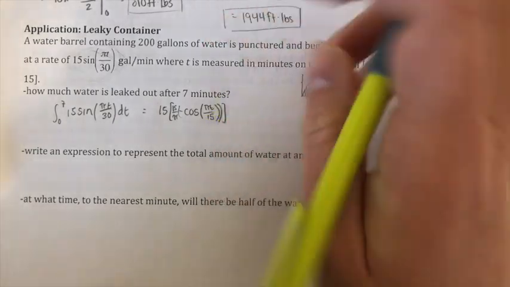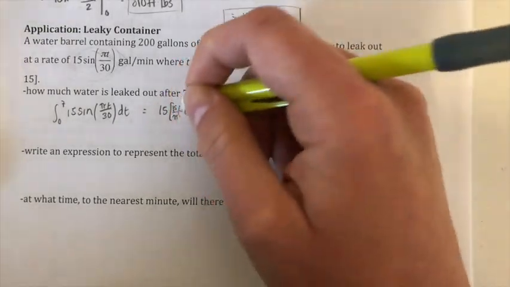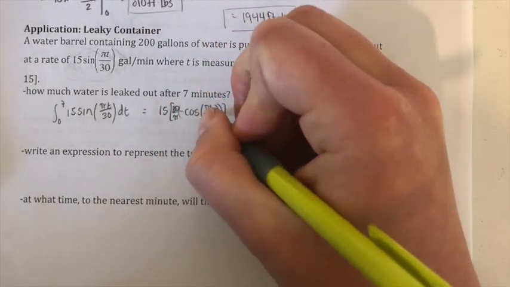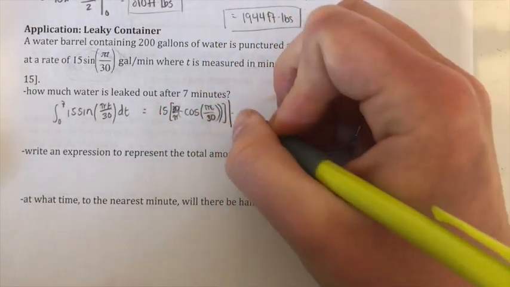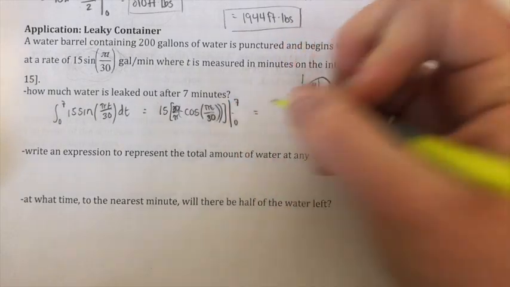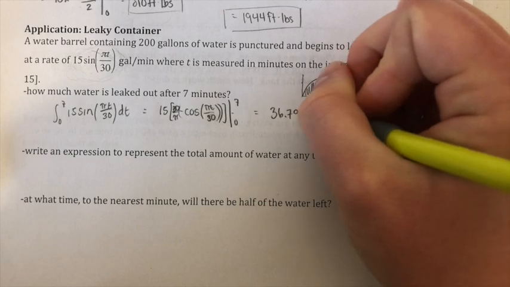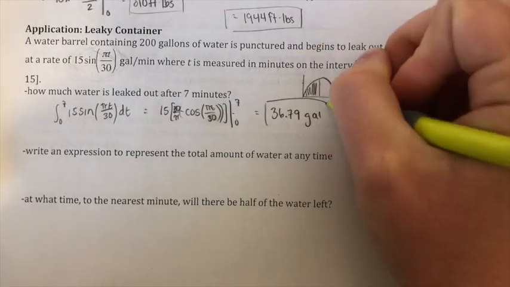Or sorry, not pi over 15. I changed it to a 15. These are 30s. And we're going to evaluate that from 0 to 7. So when I do that, I get 36.79 gallons.